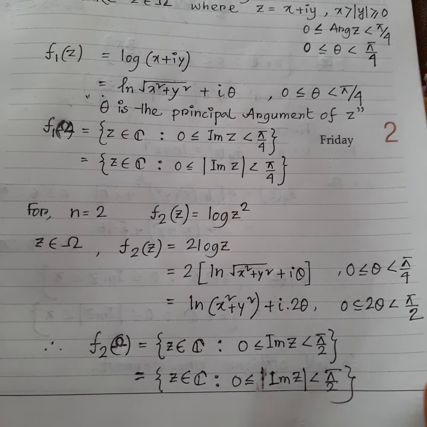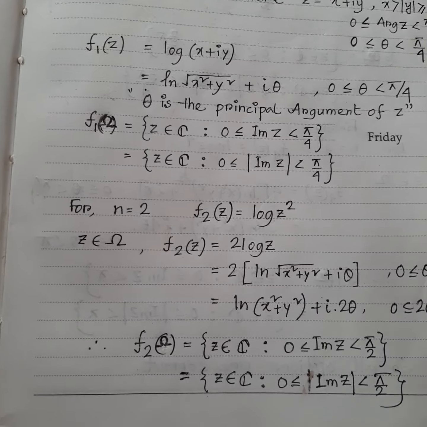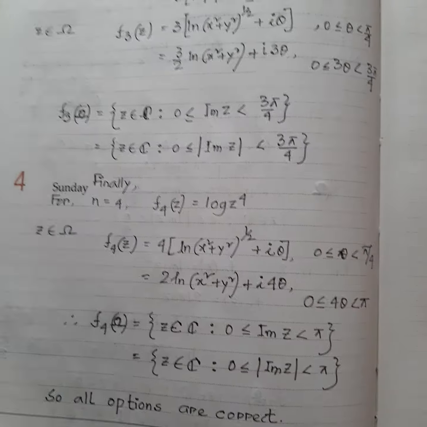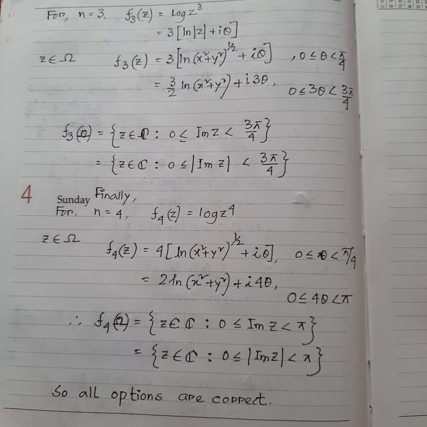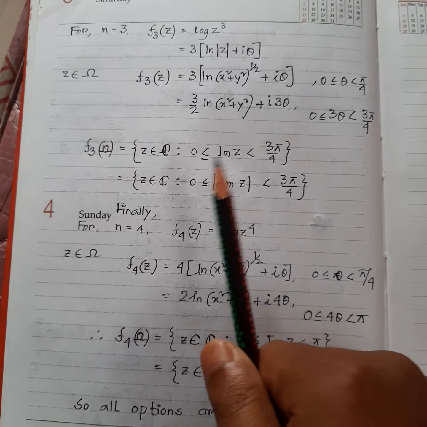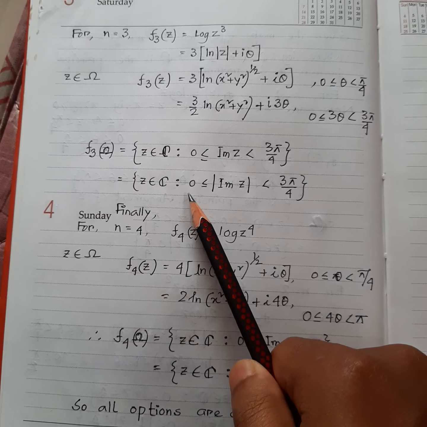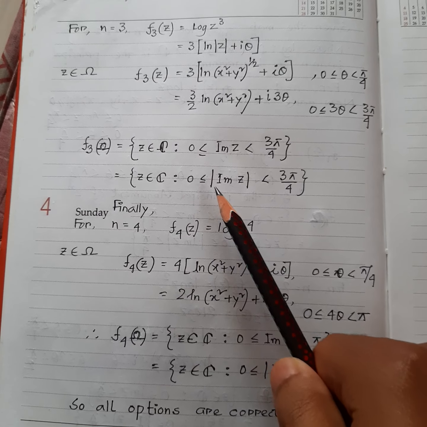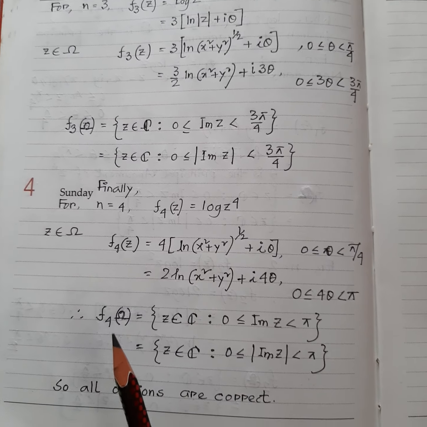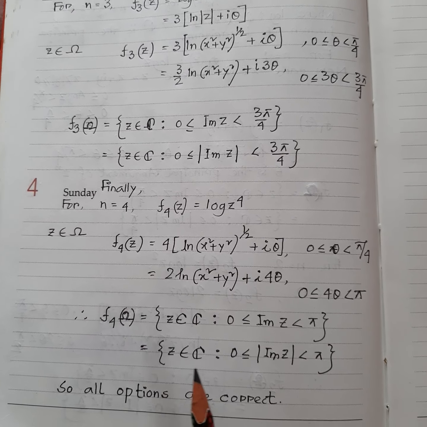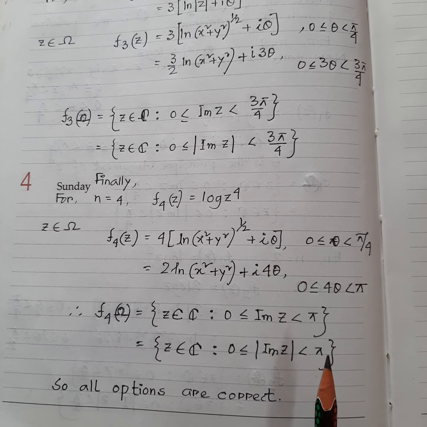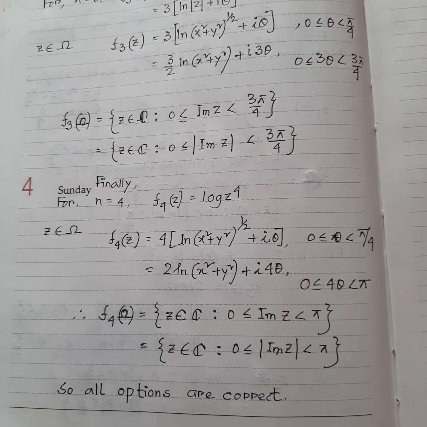In a similar way, under the maps f3 and f4, we also find the range sets. f3 of Omega is z belongs to C, 0 less than or equal to modulus of imaginary part of z less than 3 pi by 4, and under the map f4 the image of Omega is z belongs to C, 0 less than or equal to imaginary part of z strictly less than pi. So all the options are correct options.